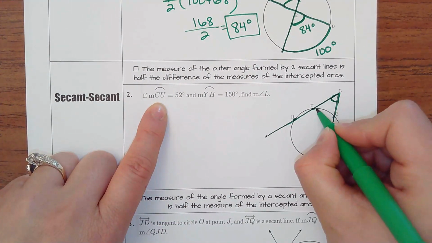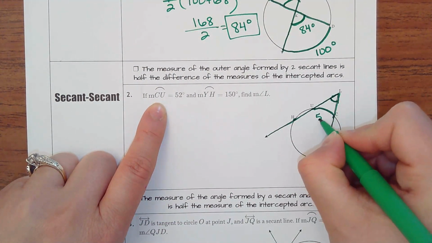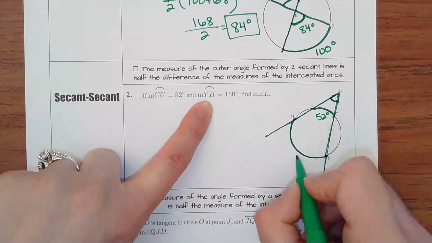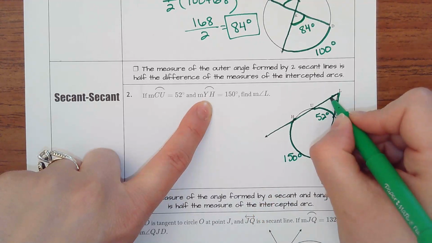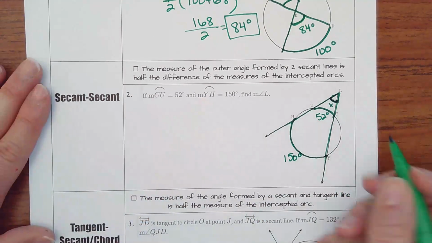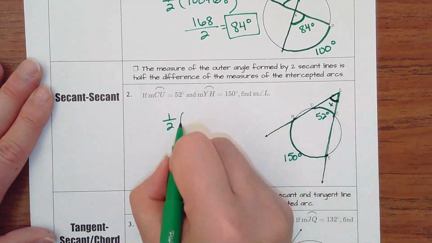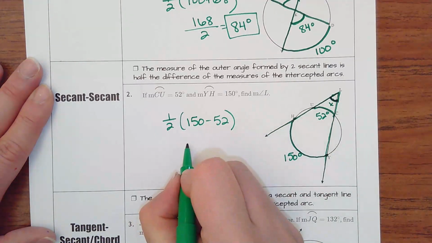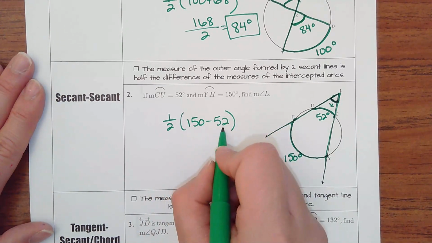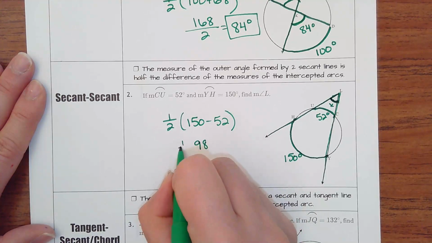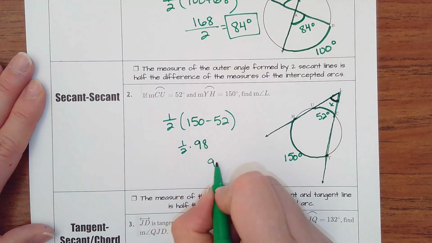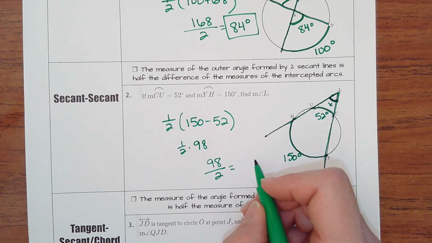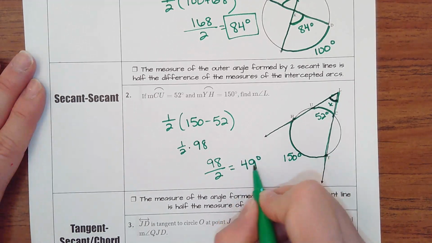So the measure of arc CU, which is here, is 52 degrees. And the measure of arc YH, this bigger one, is 150 degrees. Find the measure of angle L. And so all you're doing is saying it's half of the difference of 150 minus 52. So 150 minus 50 would be 100. 100 minus 2 would be 98. Half of 98, or 98 divided by 2, would be, half of 90 is 45, so that'd be 49 degrees.